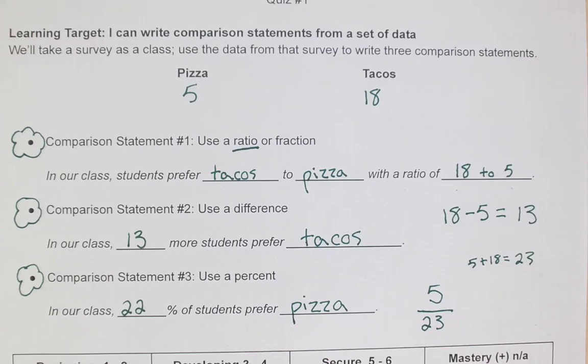Again, talking about comparison statements using sets of data. In the next one, I will talk about our next learning target.